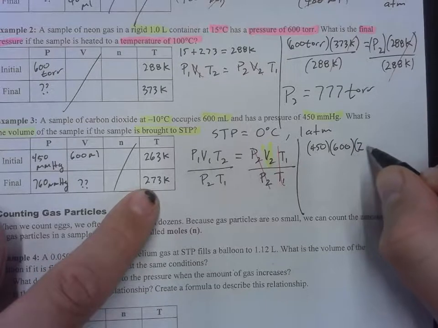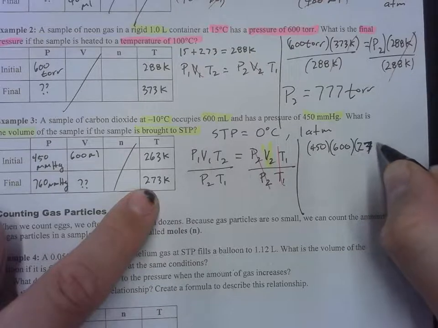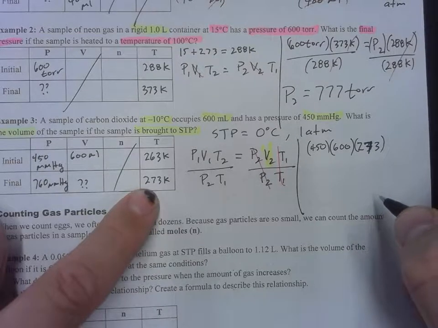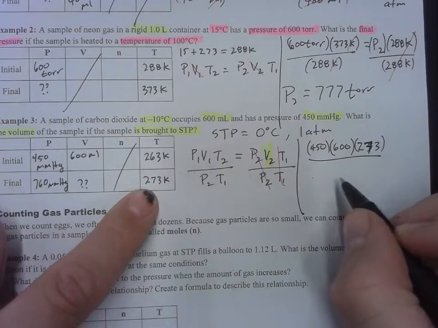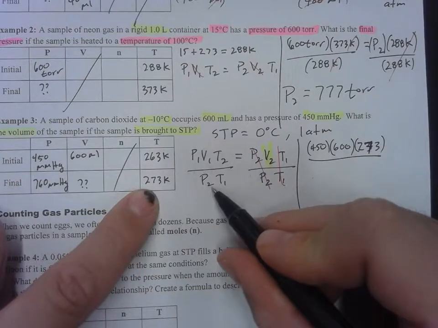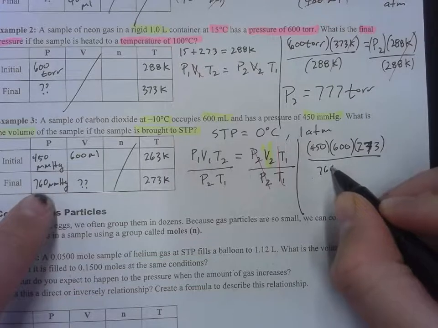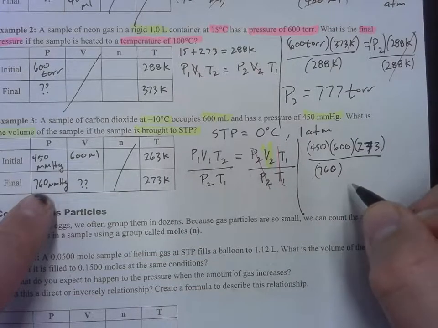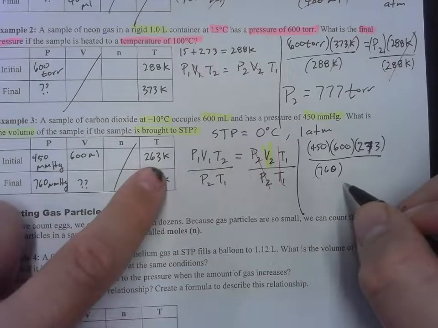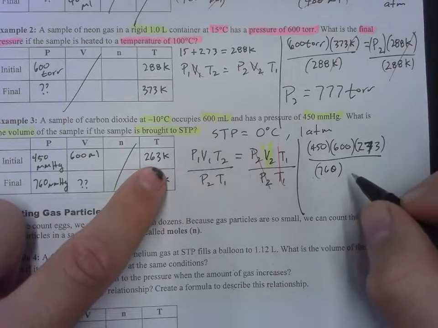That's 273, divided by P2 times T1. So P2 is 760, times T1, which is 263.